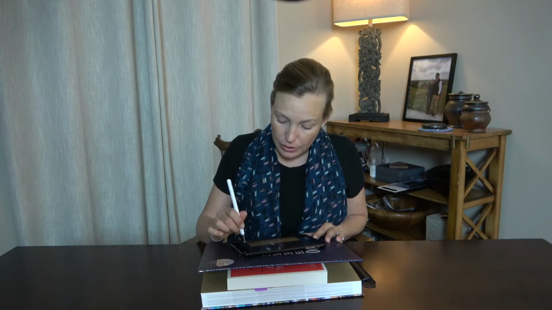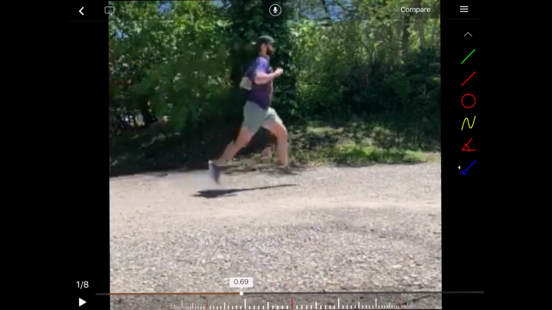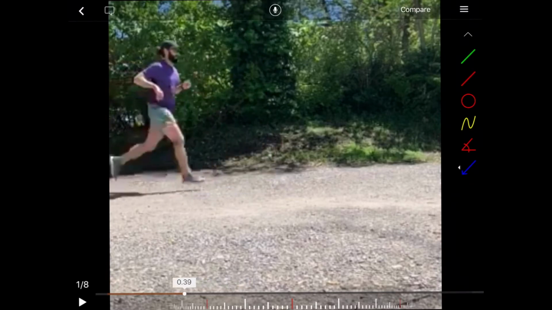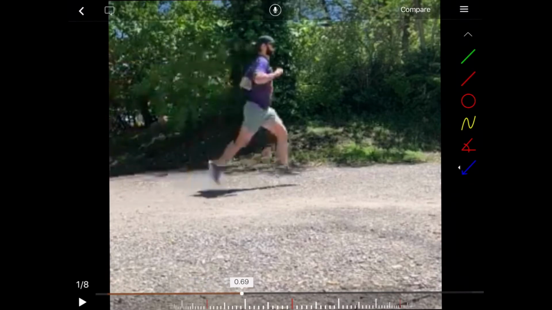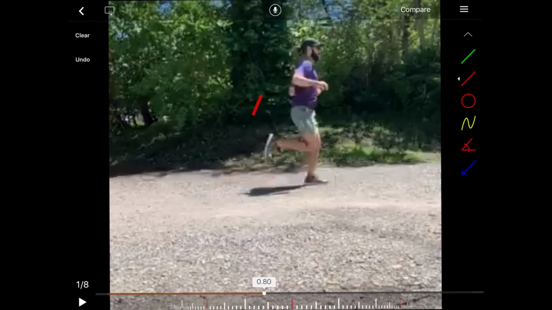And some of that extension in his back may have to do with the over-reliance on the spinal extensors for trunk stability. Because he stays in a little bit of an anterior pelvic tilt, which we talked about being this direction, throughout his running gait, it's possible that there's stiffness in the hip flexors.